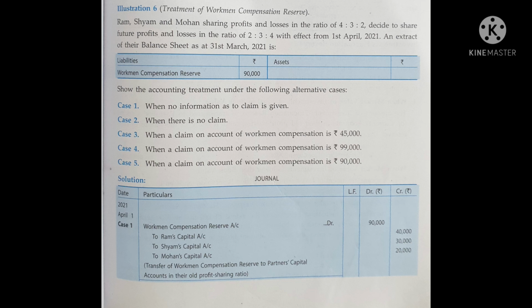An extract of their balance sheet as at 31st March 2021 is given to you, in which workmen's compensation reserve is given as 90,000 on the liability side. So we have to show the accounting treatment for this workmen's compensation reserve in different alternative cases. Case 1 here is when no information as to claim is given.